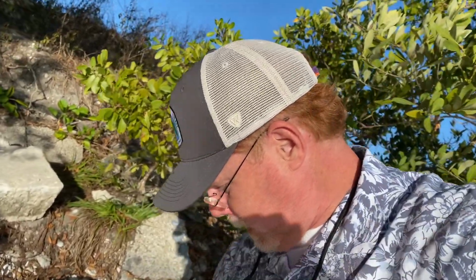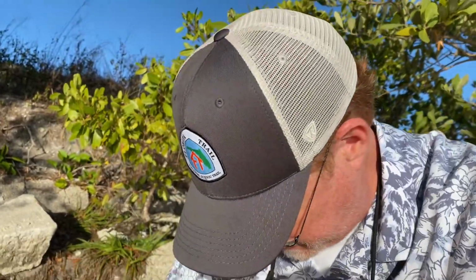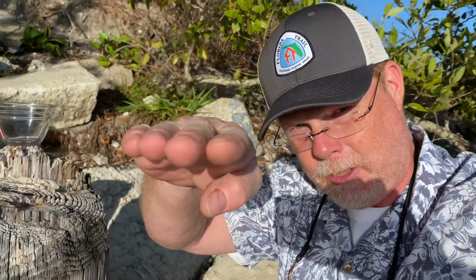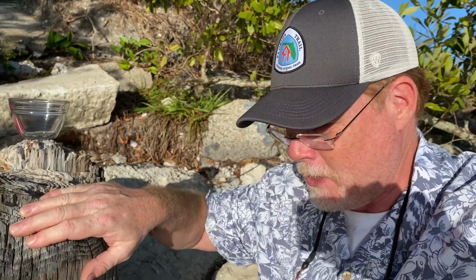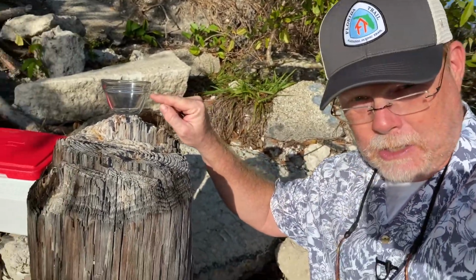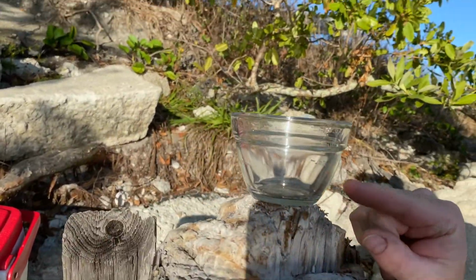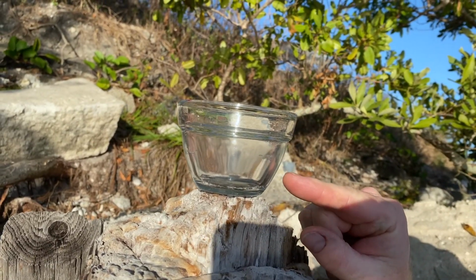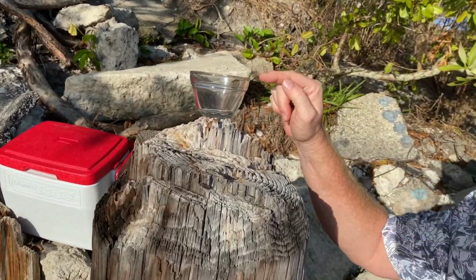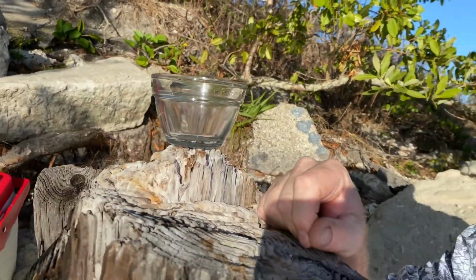Now, I came out close to sunset because I don't want my glass to get too warm during the middle of the day. So I'm waiting until the end of the day when the sun is low in the sky. Still warm out, but it's starting to cool. And I've got this glass cup, this container, sitting right here on this column. And in a moment, I'm going to pull some ice out of my cooler and put ice into the glass container that's sitting out here in the open air.